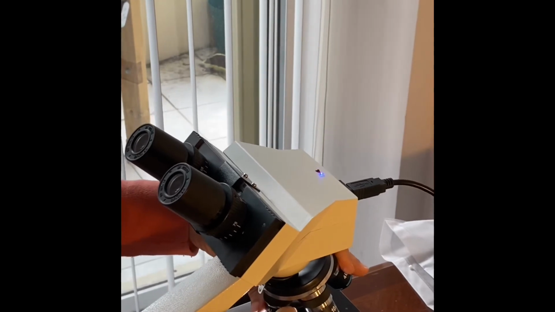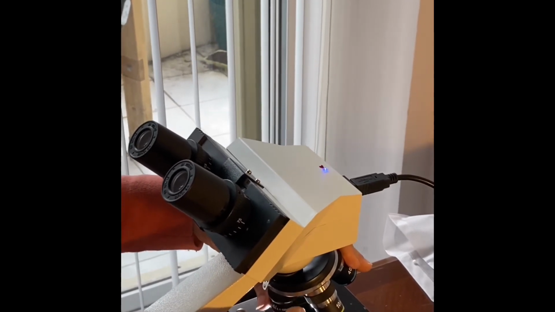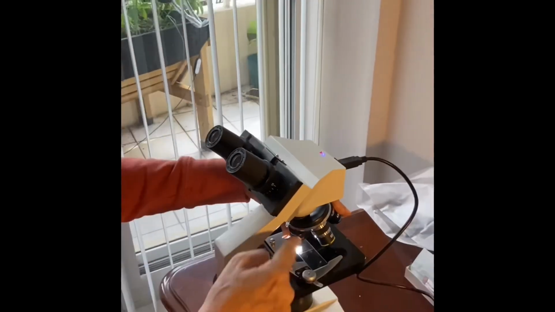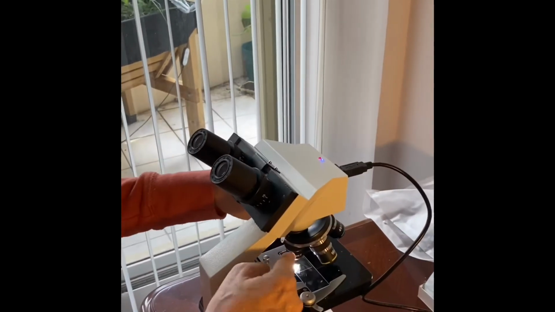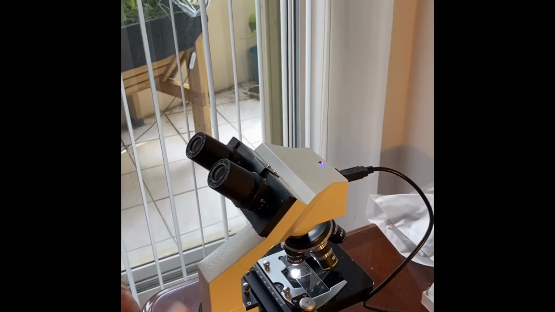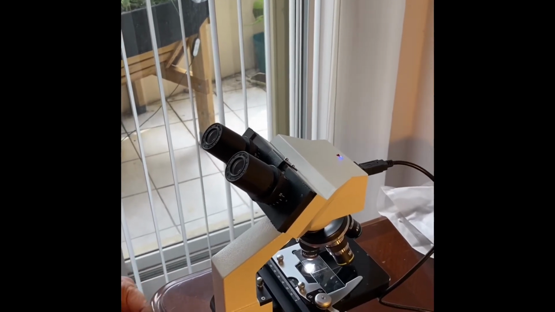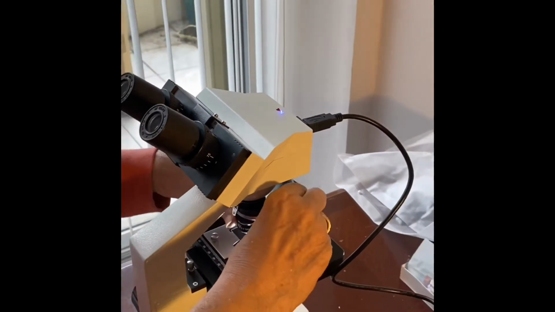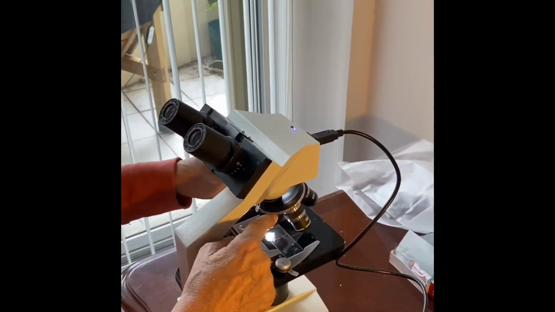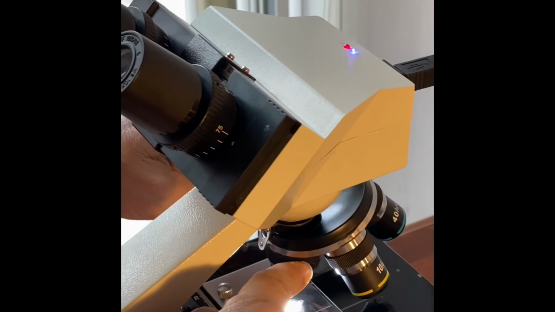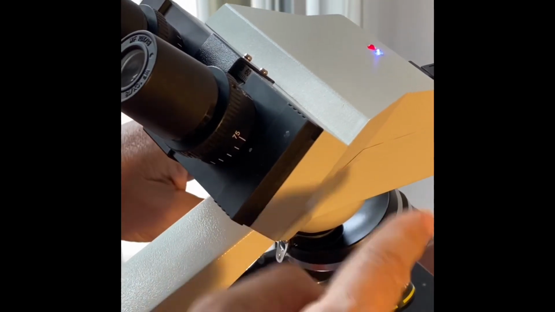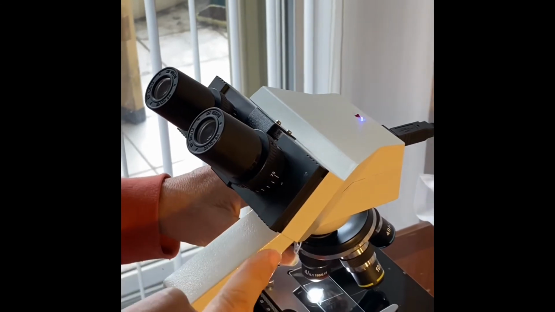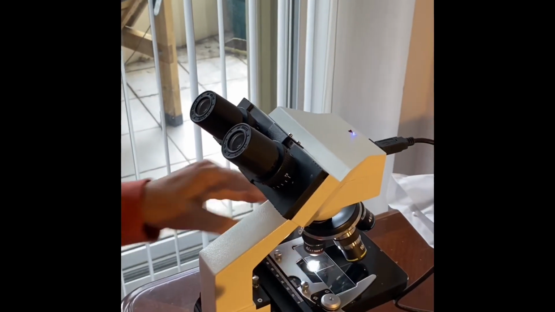Then you would multiply the 4x times the 10 and get 40x, and that's 40 times that you will see the image enlarged. The total magnification again would be the objective magnification times the ocular lens magnification.